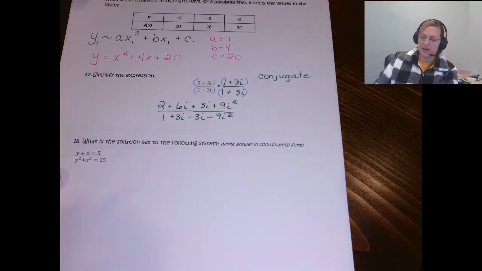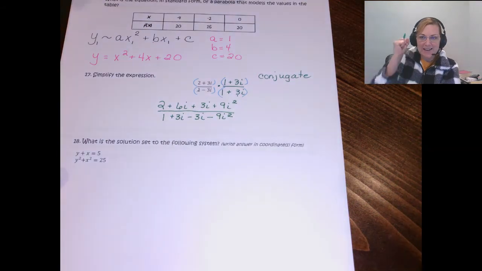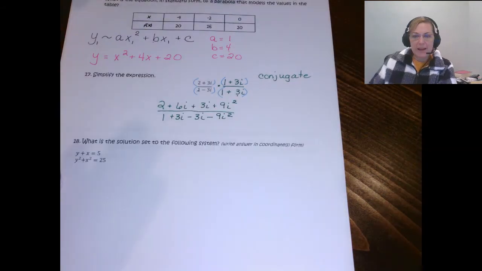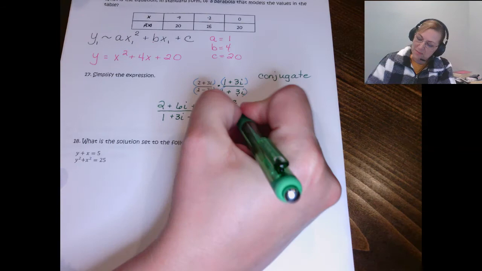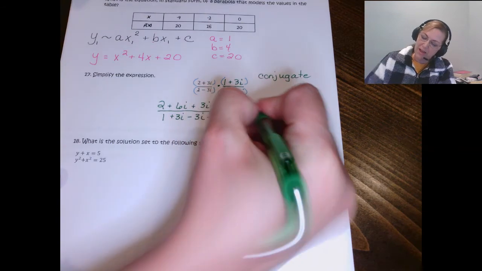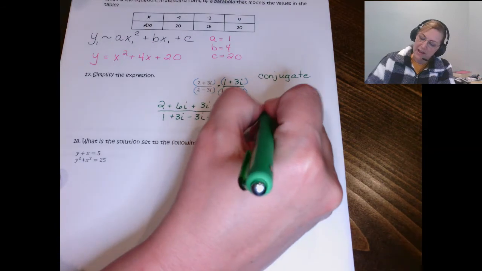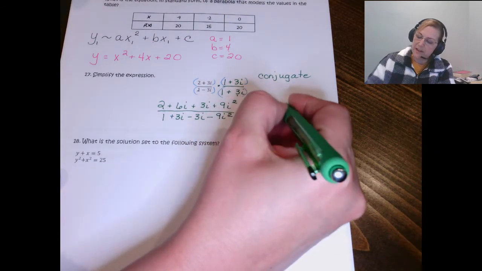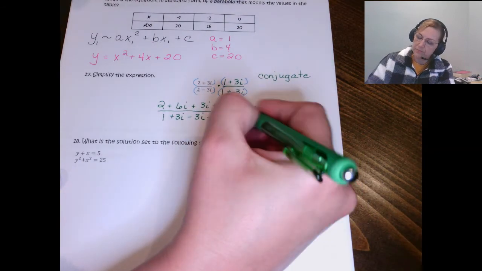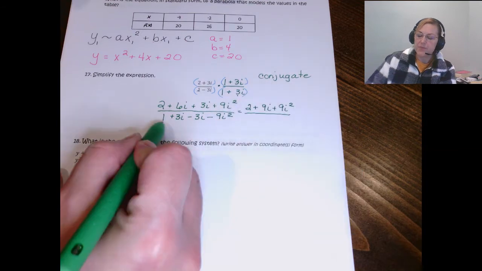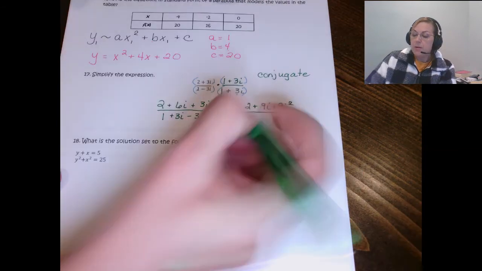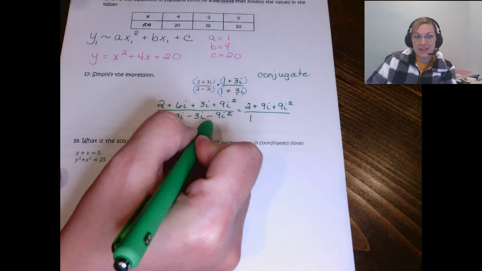Okay, let's simplify. I know you're thinking, i squared, I know that, I know that. Just be patient. We're going to include that here in just a minute. So I've got 2 plus 6i and 3i give me 9i, plus 9i squared, over 1 plus 3i minus 3i cancel.